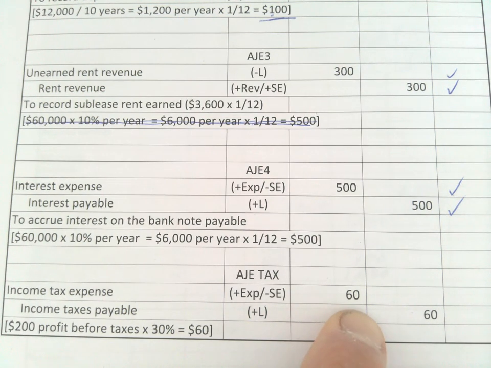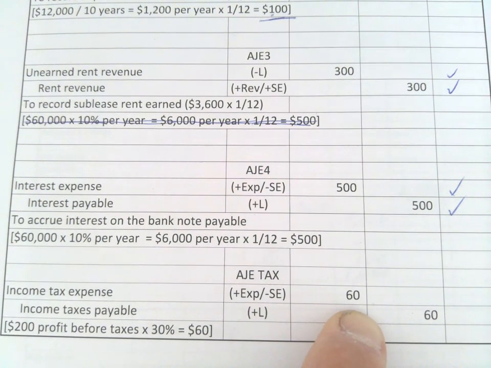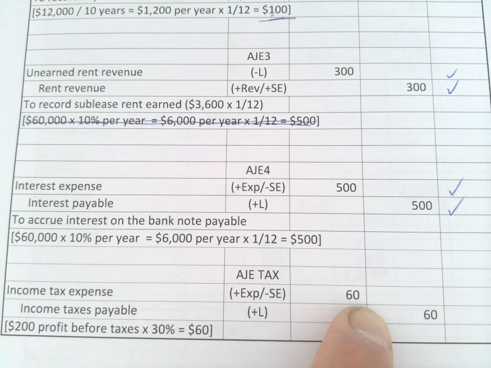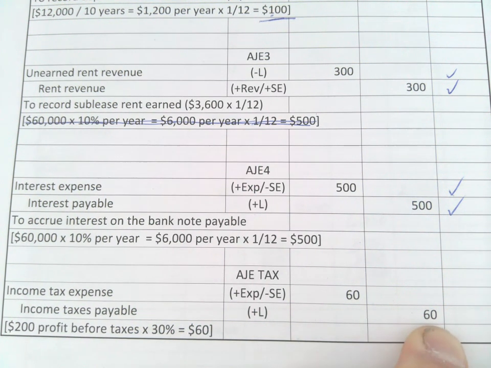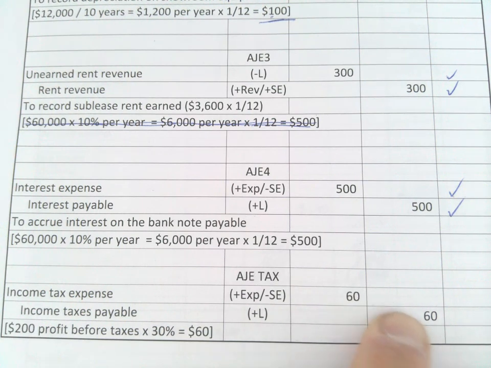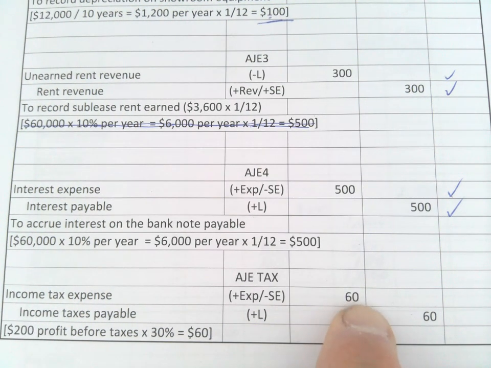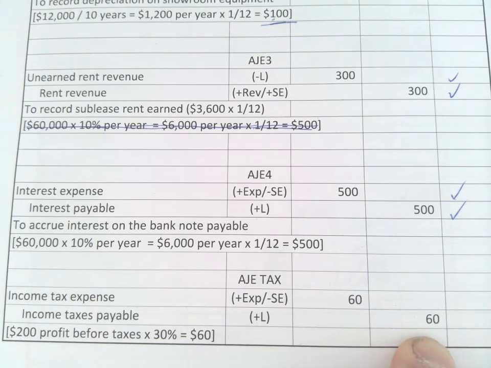We don't have to pay it till March of next year, and we'll pay it on the net of all the months. So hopefully we make more net income next month, and we'll have more income tax expense, and then we'll add it to the income taxes payable and owe them more. If we have a net loss next month, it'll reduce the income tax payable that we'll ultimately owe based on all of our income at the end of the year. Okay, let's post these.